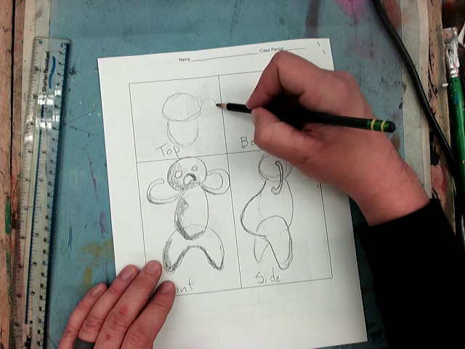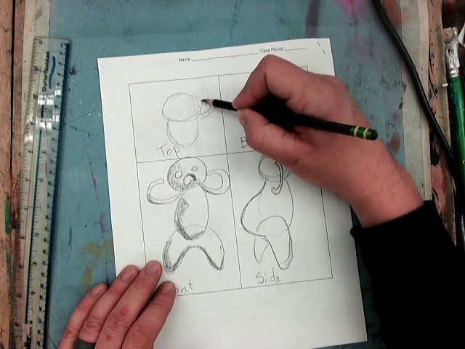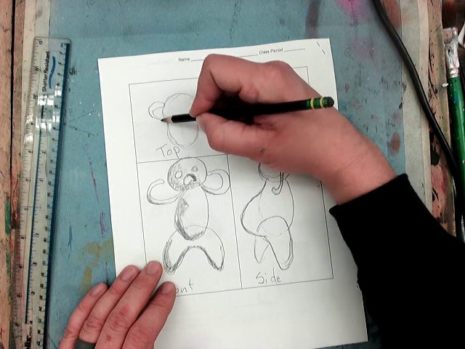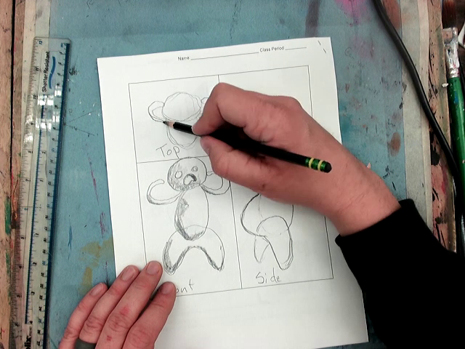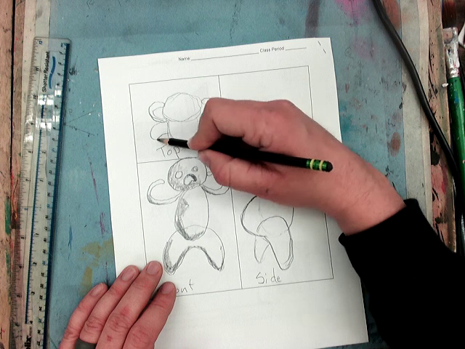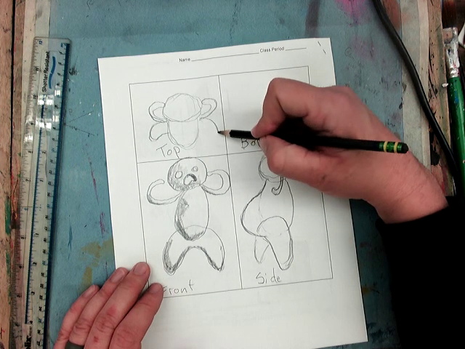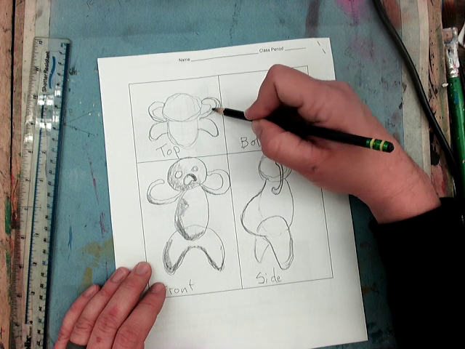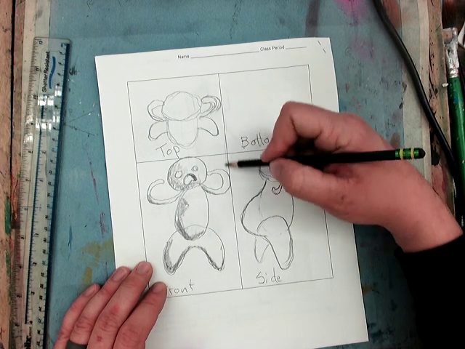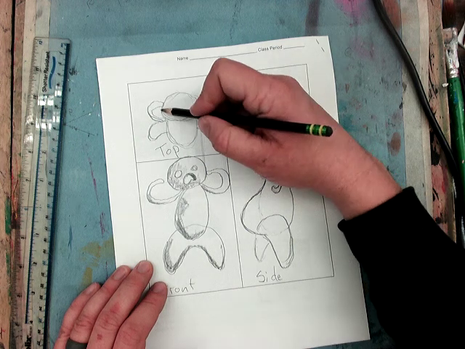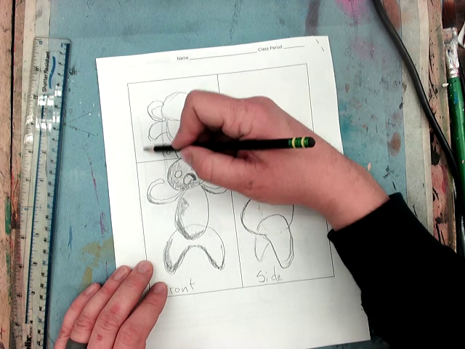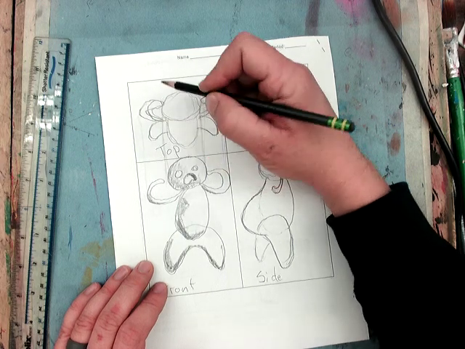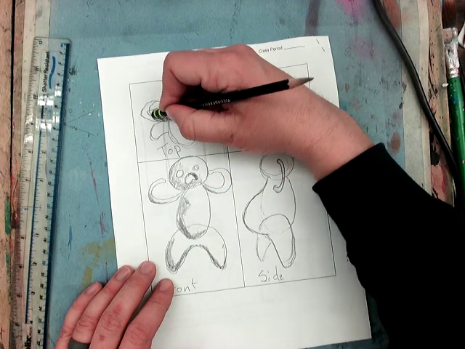Arms. Gonna stick out like this. And maybe those legs stick out to the side. Stick out further down here. So if I look at where these line up and use this as a guide for positioning things, these arms should stick out further.